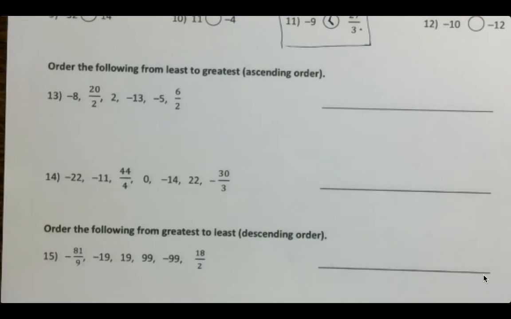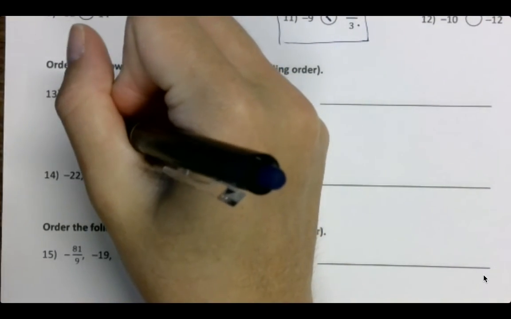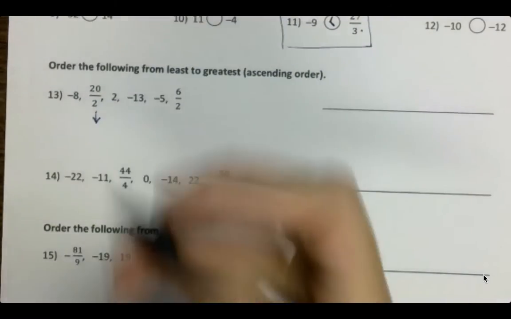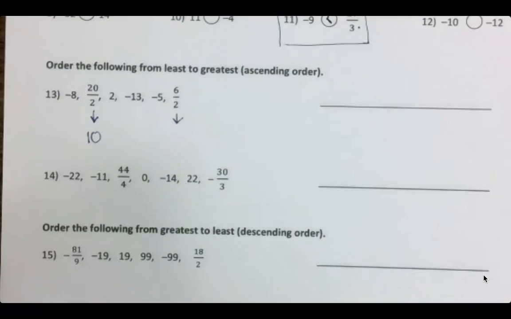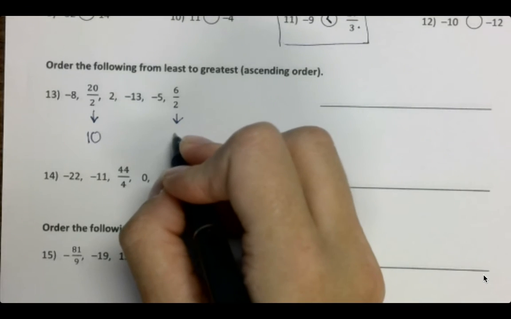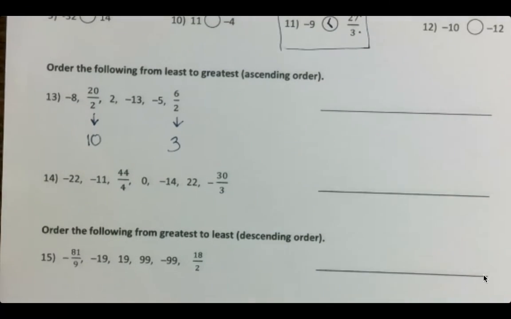But let's put them, whether it's decimal form to easily compare or it's putting them in a whole number, or an integer. Let's see what we get. So what is 20 divided by 2? 10. What is 6 divided by 2? 3. So these are a lot easier to compare.